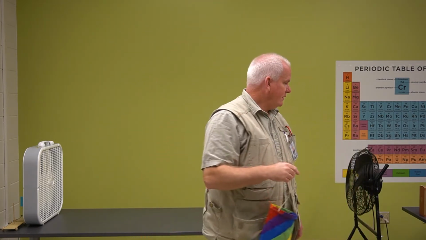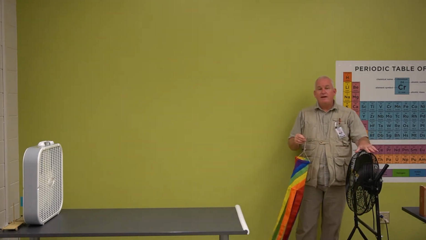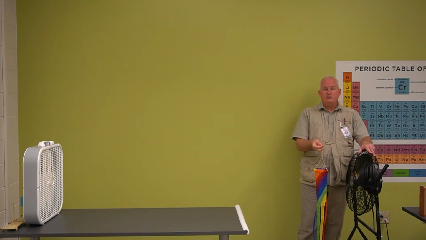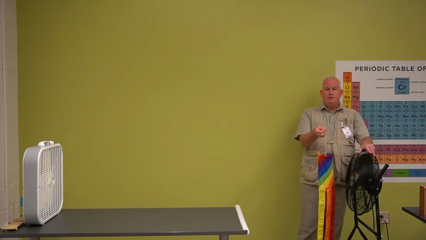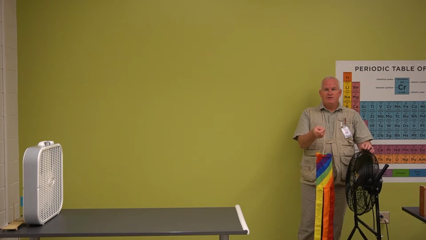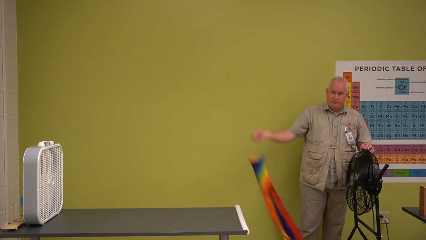What we're going to do is we're going to go back to this fan, and this fan can generate wind. And I would like for you to make a prediction. What do you think is going to happen to the windsock when I turn on the fan? Do you think it's going to go up and down? Do you think it's going to go round and around?